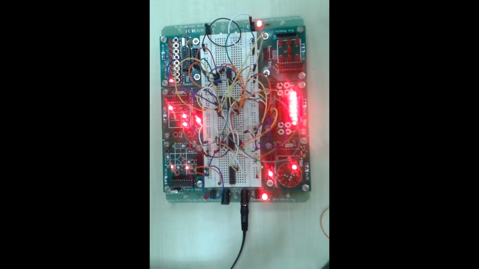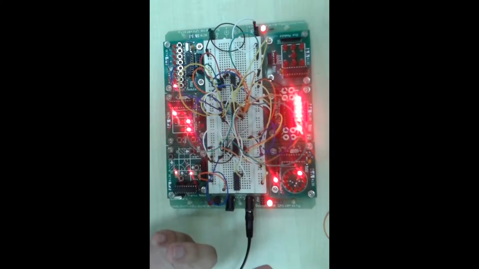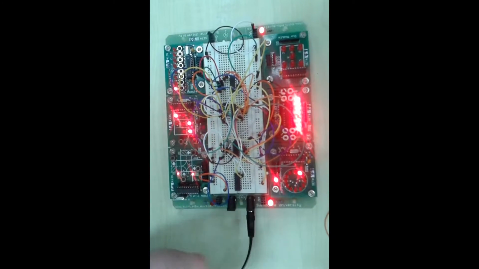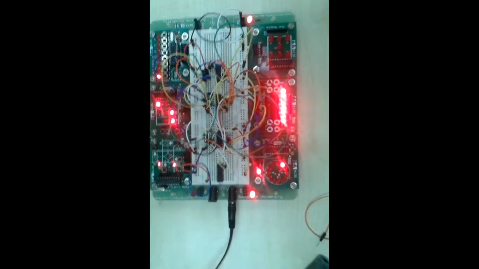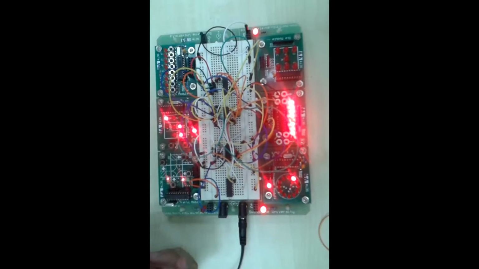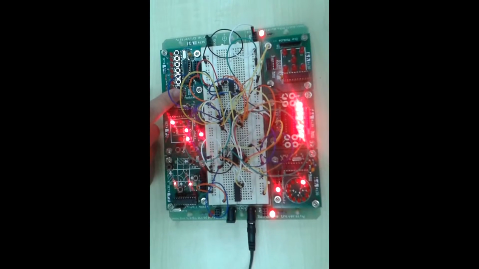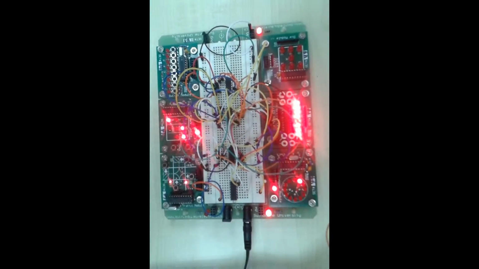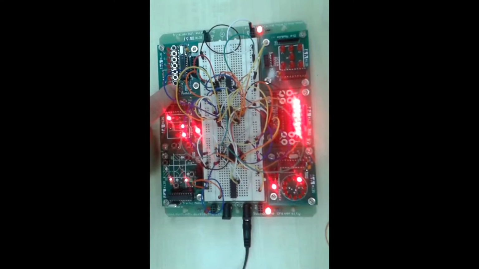So this is the output, and the result is following the function. Now let me try to stop it. We have stopped because this is the counter. Once we stop the counter, the counting stops. When I press it again, only then does it start counting again. Thank you.